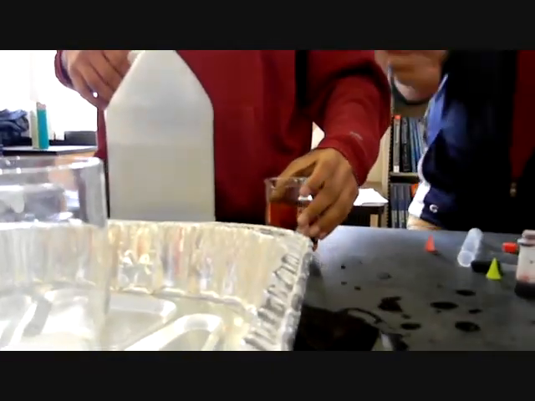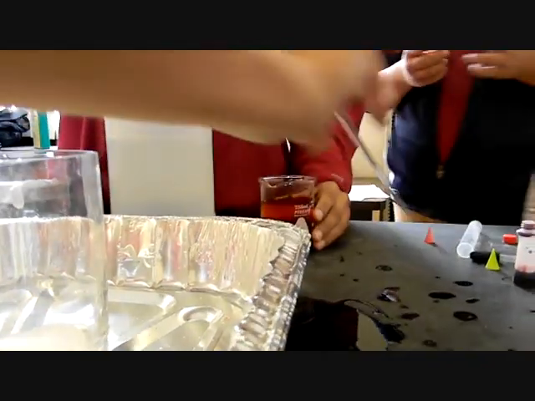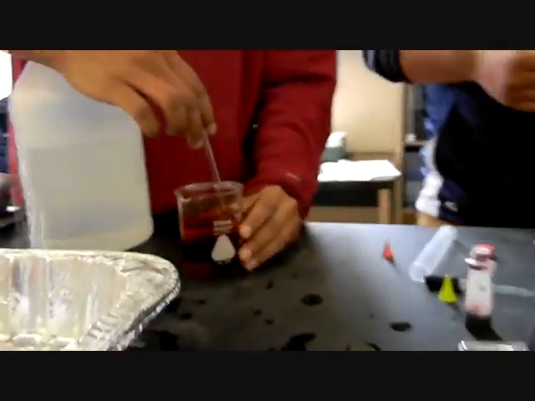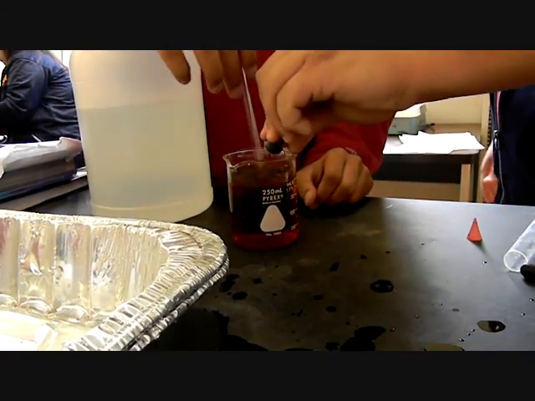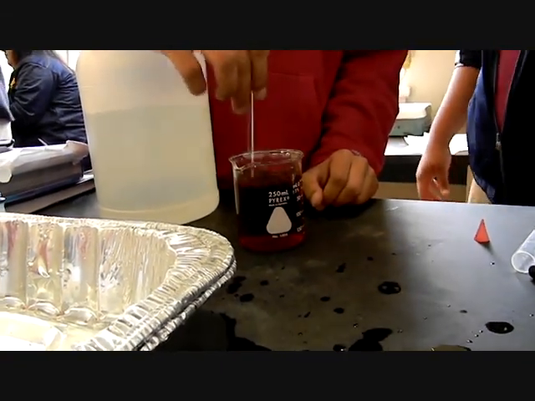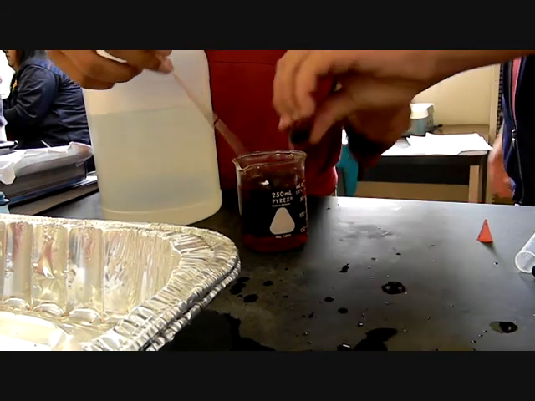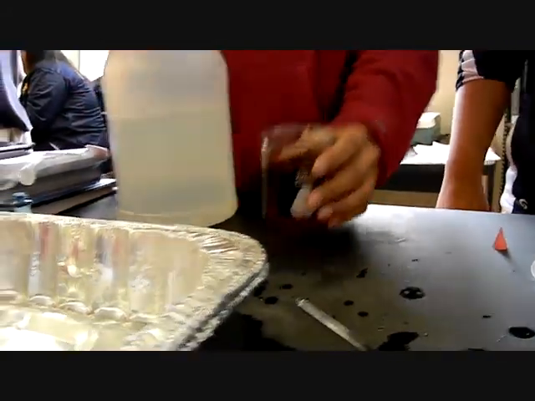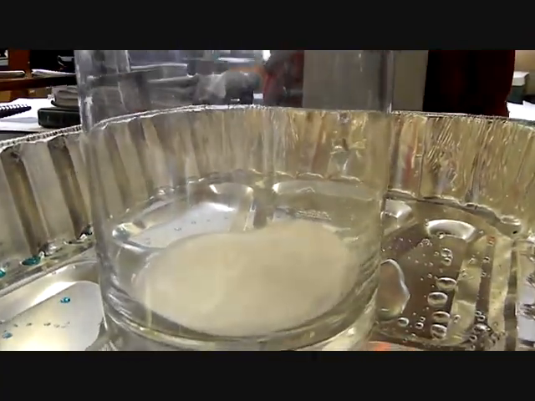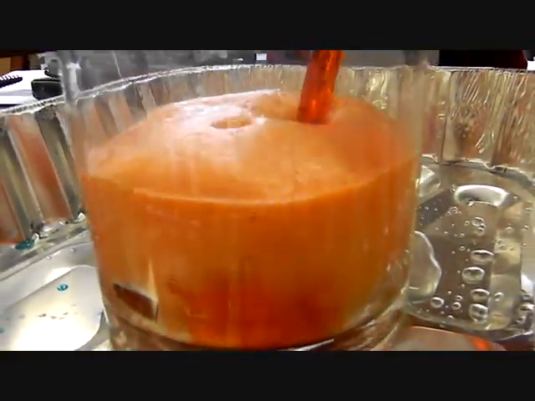As you see, we're mixing food coloring in the vinegar solution. Don't mind that water spill. We are adding more food coloring to the vinegar. And now let's see what happens when you mix it together.